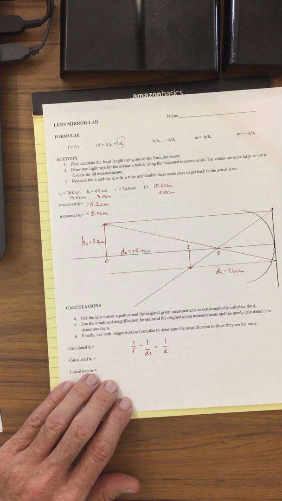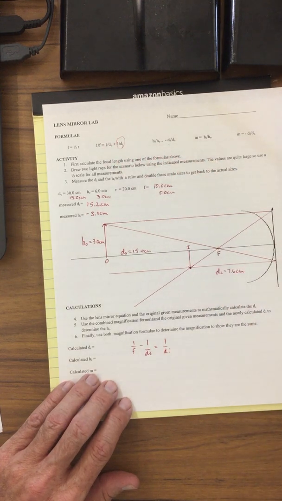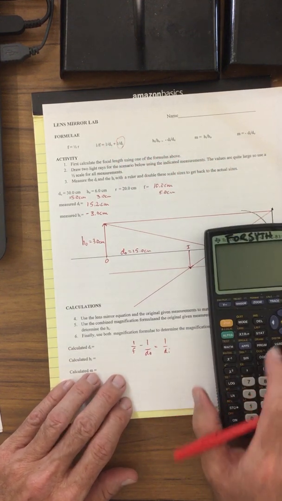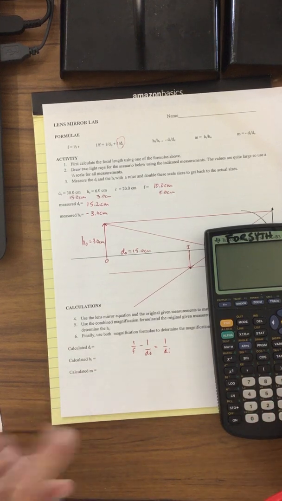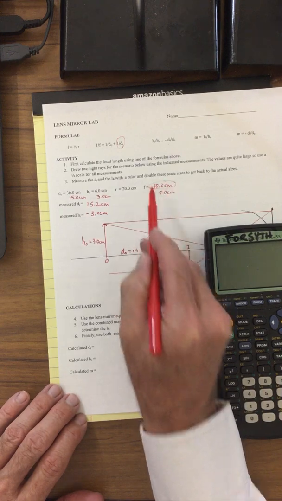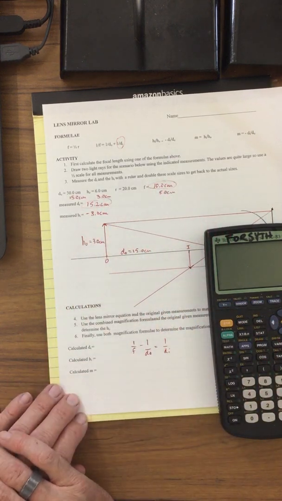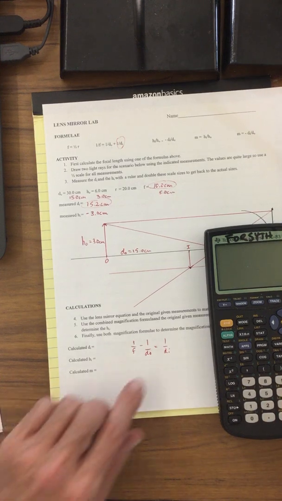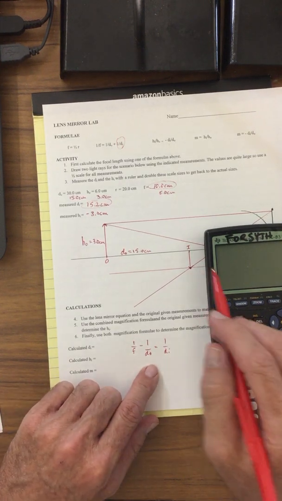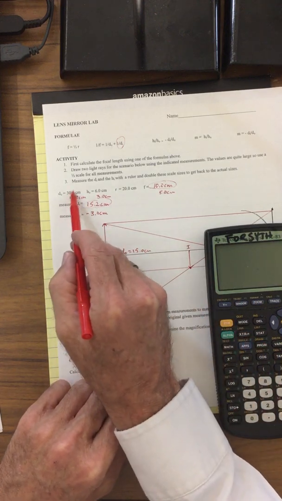Okay? So we just subtracted this from both sides. And let's go ahead and plug in my numbers. Remember, we're using the actual numbers, not the measured numbers. So we're using the focal point of 10, the distance of the image being 15.2, and the distance of the object, which is 30.